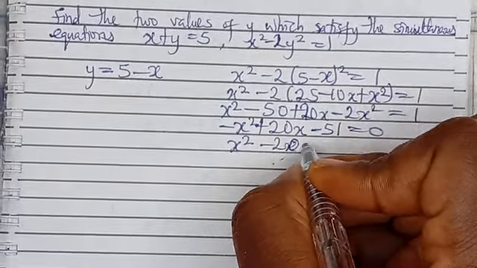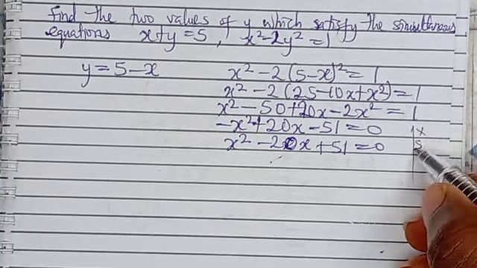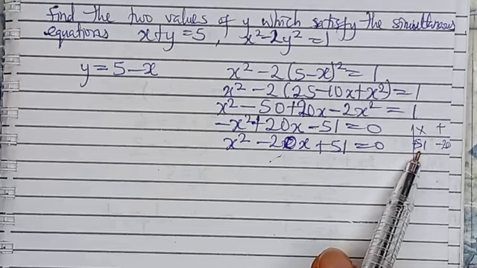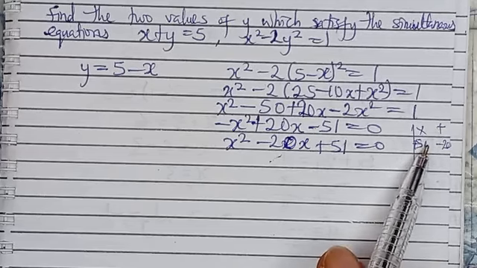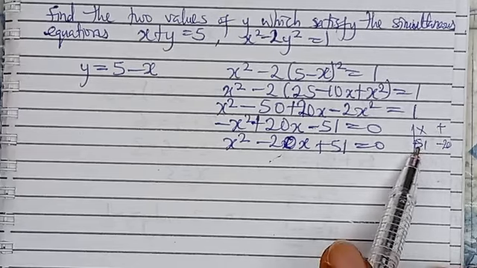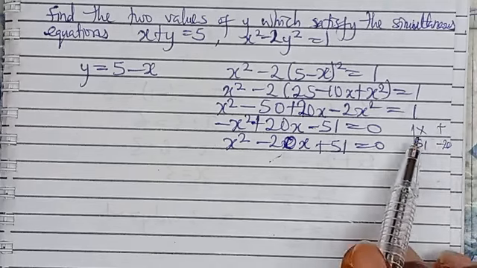Okay, now we have to factorize. We are looking for two values. When we multiply them, we get plus 51, and when we add them up, we get negative 20. Now, don't give up on 51. 51 can actually be divided by 3. Because for any number, when we add up the digits and the sum is divisible by 3, then 3 can divide it. 5 plus 1 is 6. 3 can divide 6. Therefore, 3 can divide 51.